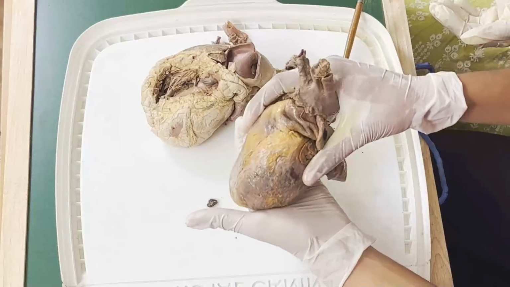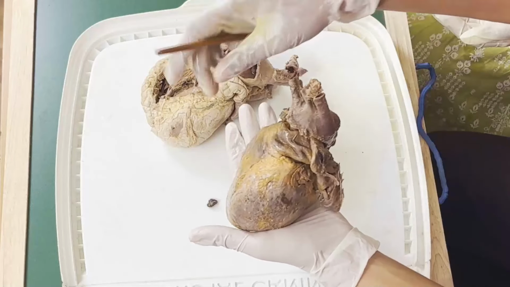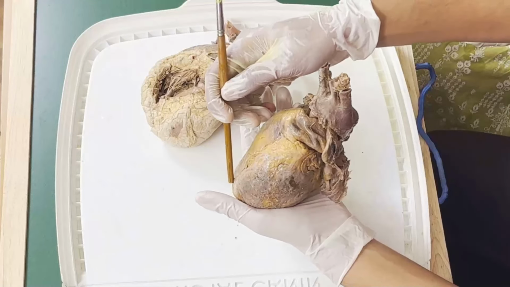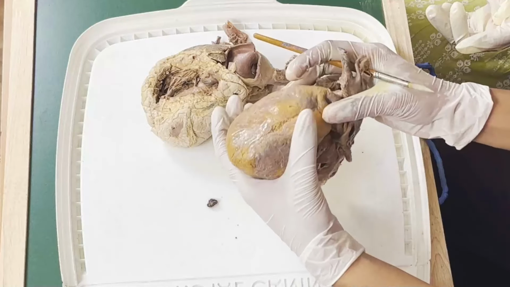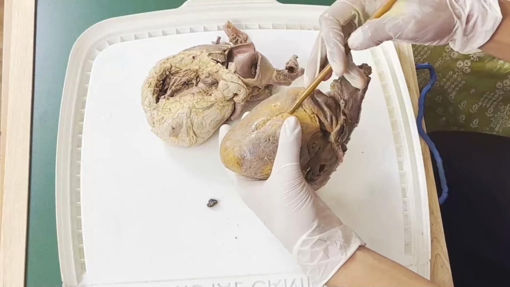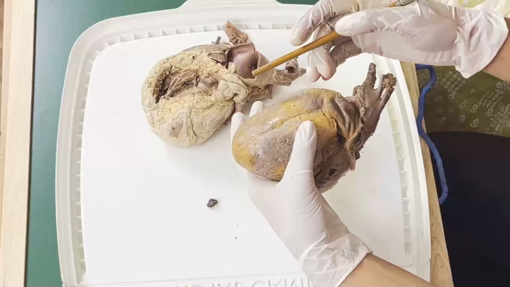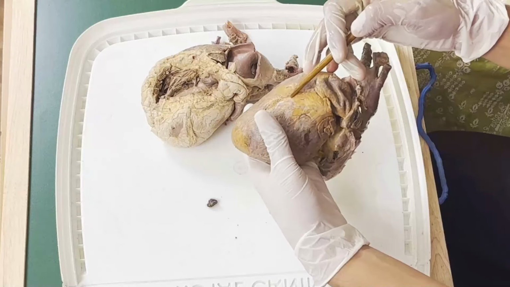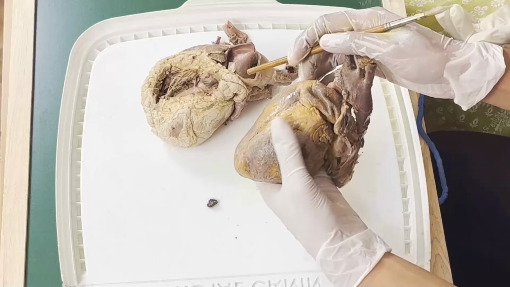Now you show me the anterior interventricular groove. So if I hold the heart in anatomical position, it is the sternocostal surface of the heart. It is the anterior interventricular groove. Does it look groove like? Yes, it is groove like. Now what structure will you get here? So we can see the anterior interventricular branch of the left coronary artery and the great cardiac vein which drains into the coronary sinus.